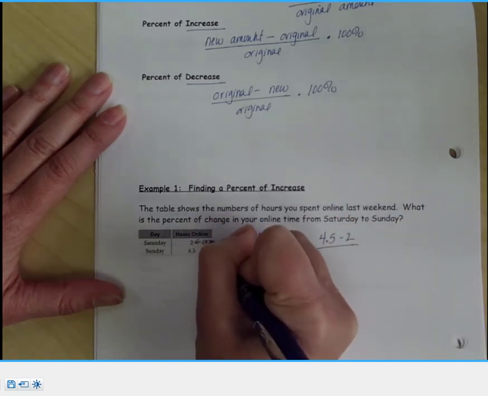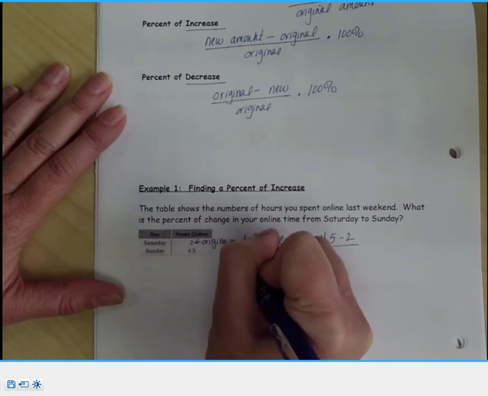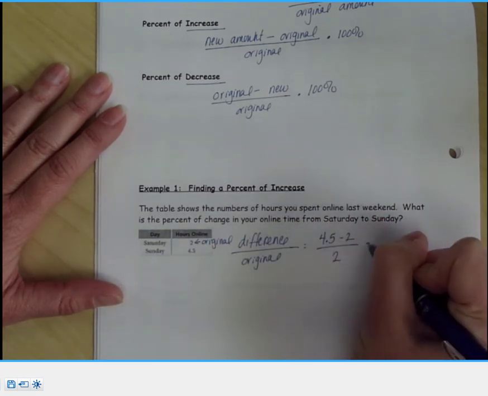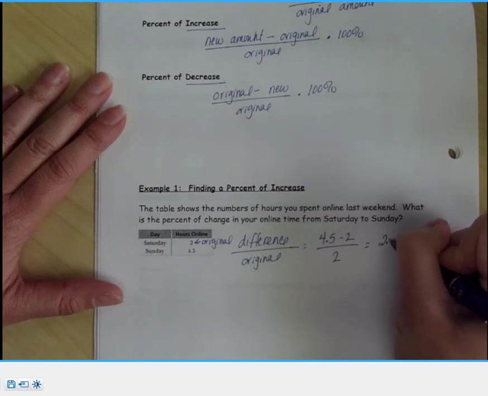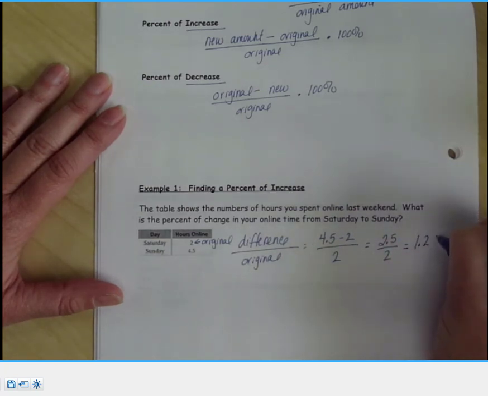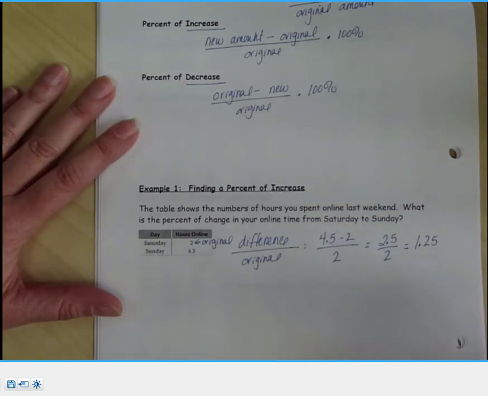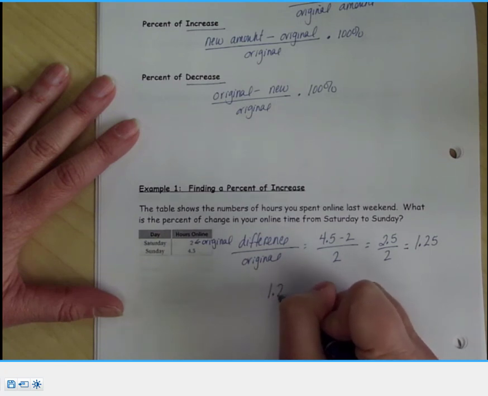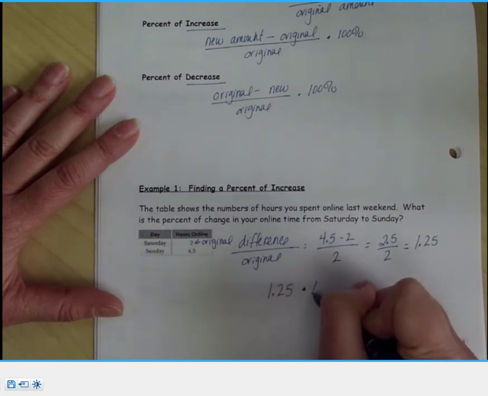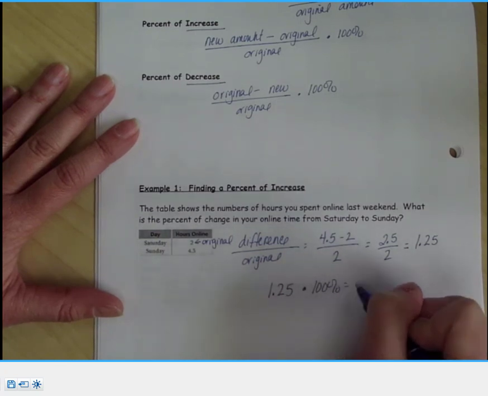Your first value will always be the original, so we're going to divide by 2. So that gives me 2.5 divided by 2, which is 1 and 25 hundredths, which is not a percent. We still need to take this amount, multiply it by 100%.